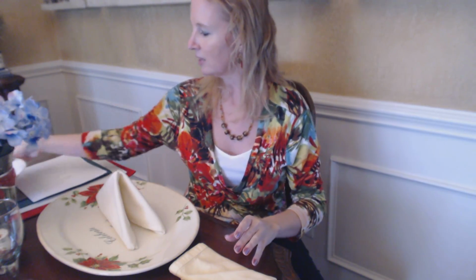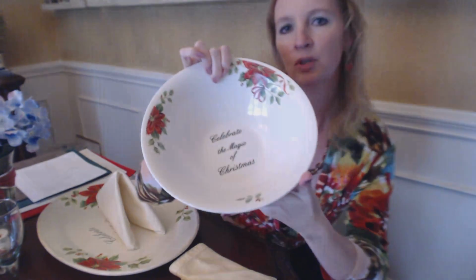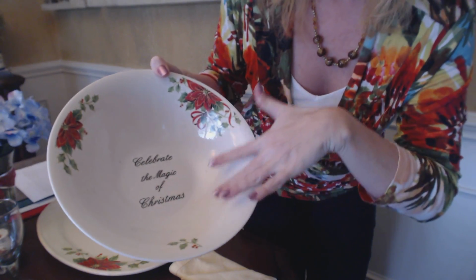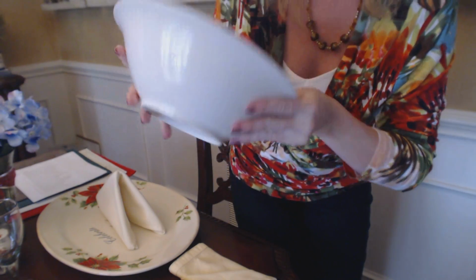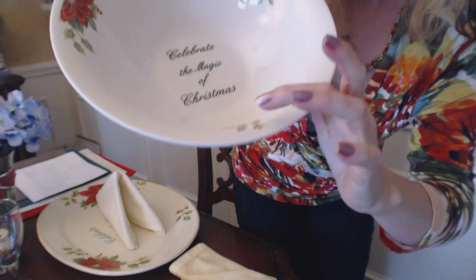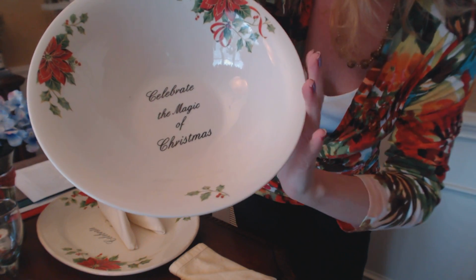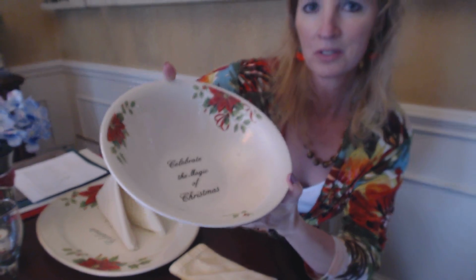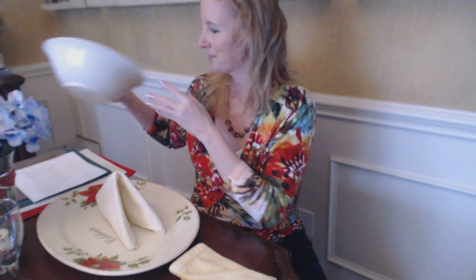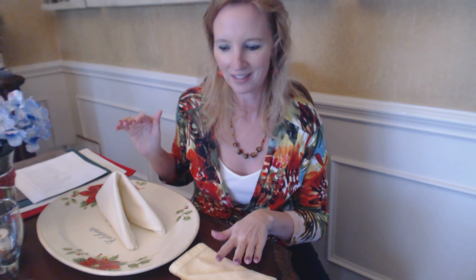And we have a larger bowl, which could hold salad or fruit, anything that you like. And again, it's the same design. It's very, very lovely. Has little holly leaves right here. And the words inside: "Celebrate the magic of Christmas." Pretty much everything is primarily red and green to stick with the theme that you said that you were interested in.